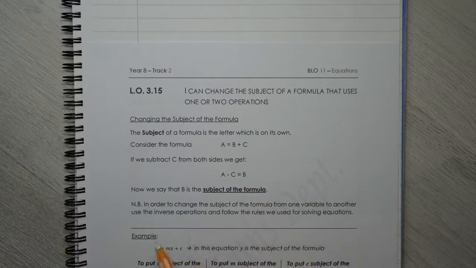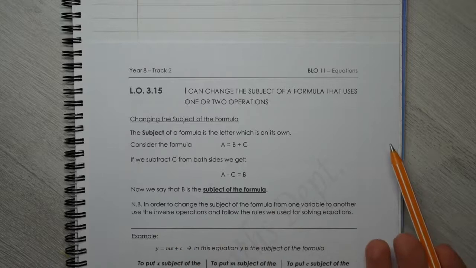So we have to use the properties that we have used for solving equations to change the subject of the formula. What I'm saying is that when we have addition, if we take it to the other side, it will become subtraction. If it is subtraction, it will become addition. If it is multiplication, it will become division. If it is division, it will become multiplication.